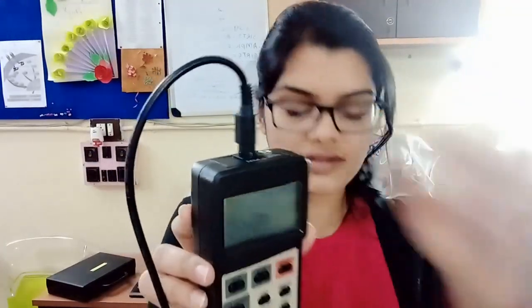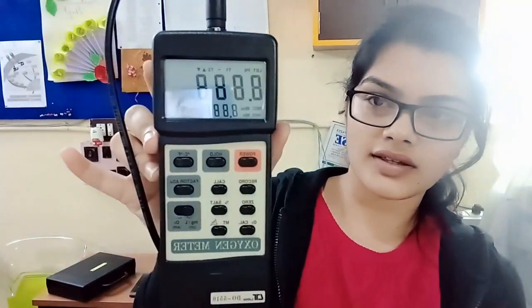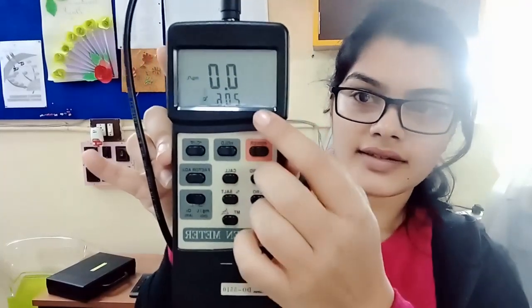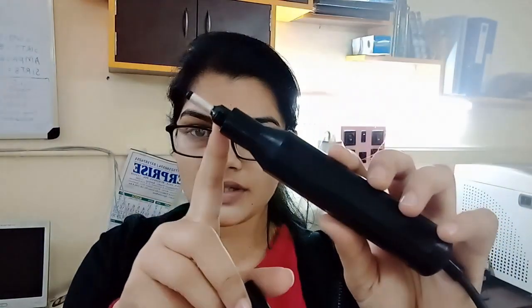This is the connection of the probe to the monitor, and we get the reading here and the temperature here. So this is the probe which can be opened. This portion we dip into the water, and this wire is connected to the main monitor here.